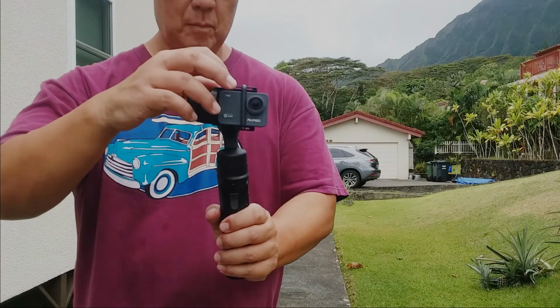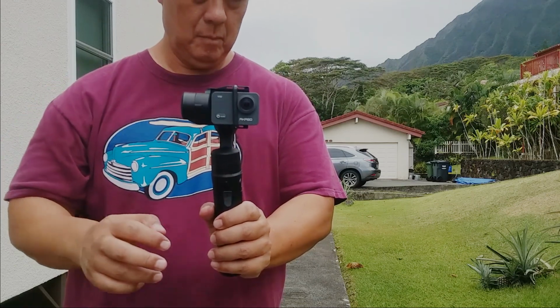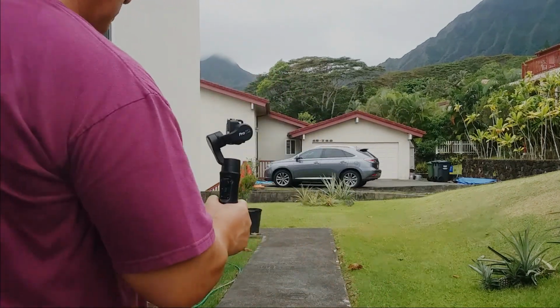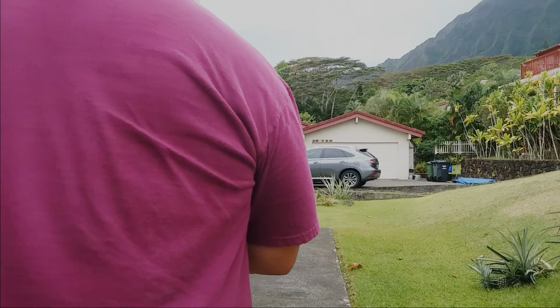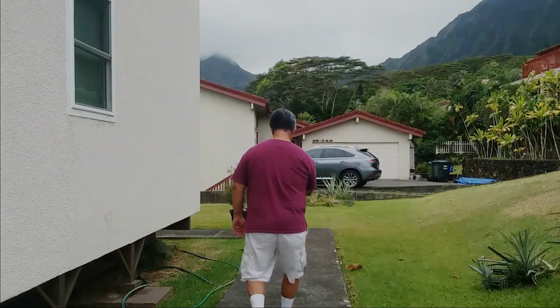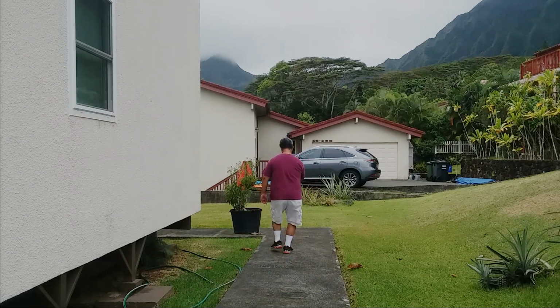Action cameras are built for action. EIS is present in every single action camera. The difference in price of an action camera usually means they have a better EIS system built into that camera. Next clip coming up, we've got action camera with the gimbal. Here we go.